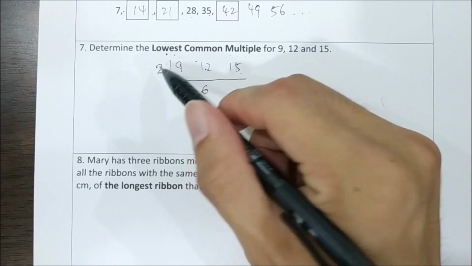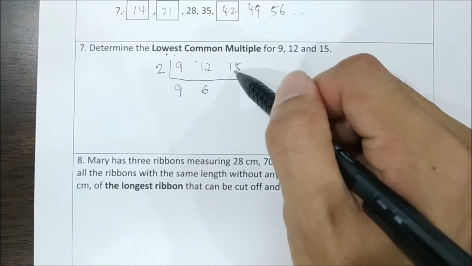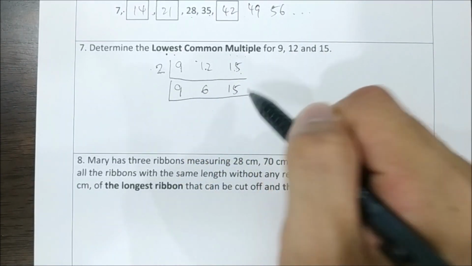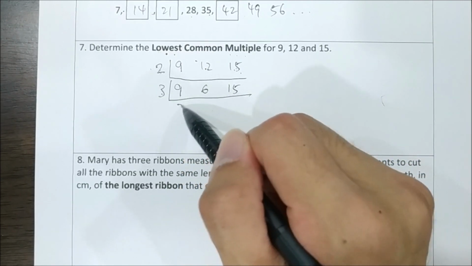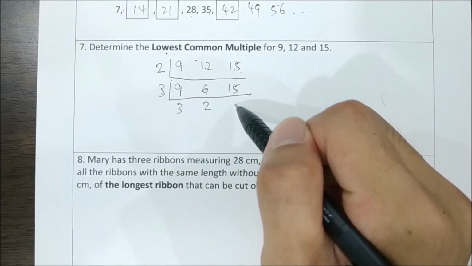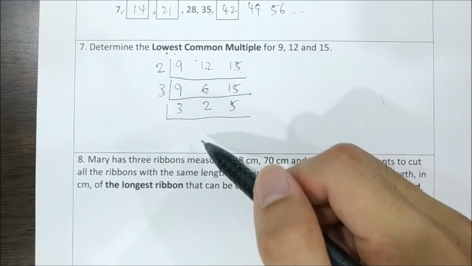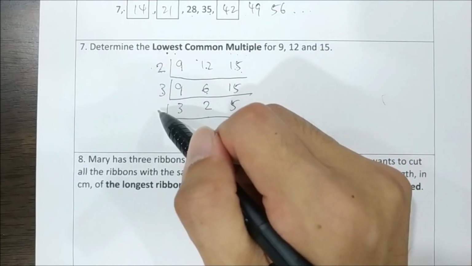15 divided by 2, you cannot divide it completely, so we write it down. Now how about we try it with 3? Can 9 be divided by 3? Yes, so you get 3. 6 divided by 3, you get 2. 15 divided by 3, you get 5. We continue to divide until all of the numbers are 1. So we try again.